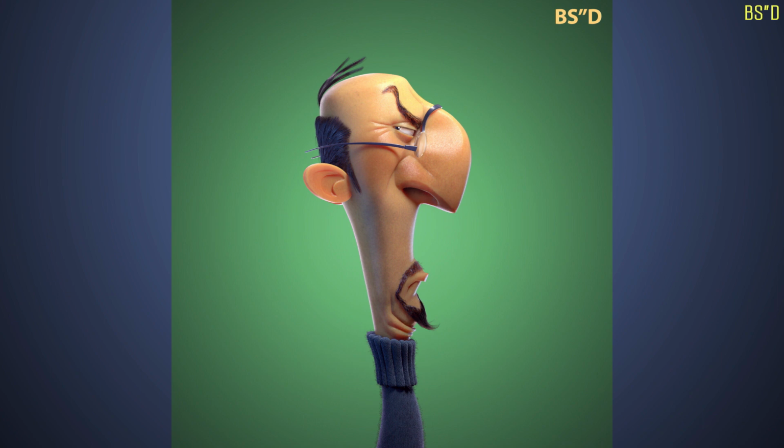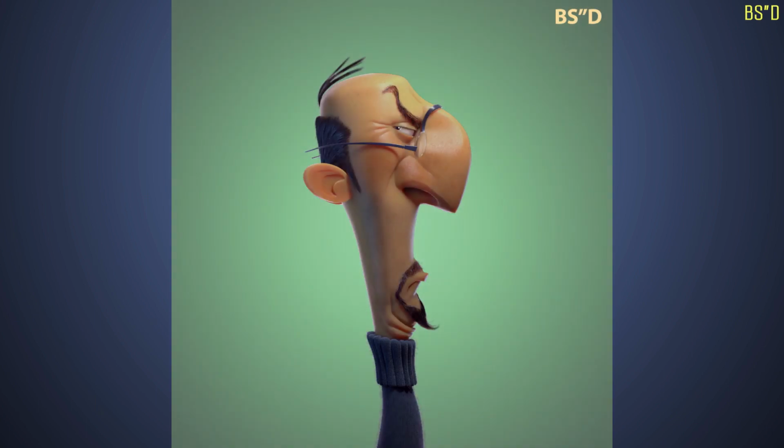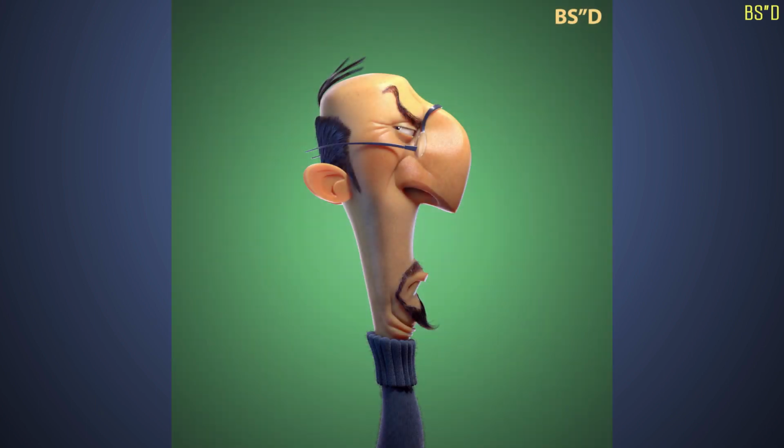Okay, so let's break down this character. What shape does he most closely resemble? Well, he's pretty much a giant cylinder with a nose and ear popping out. Sure, he's got other features, but they're small and don't contribute strongly to form. In fact, this character's most defining attribute is his distinct silhouette.